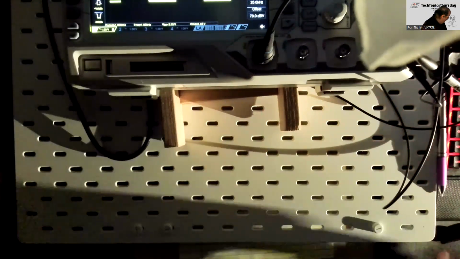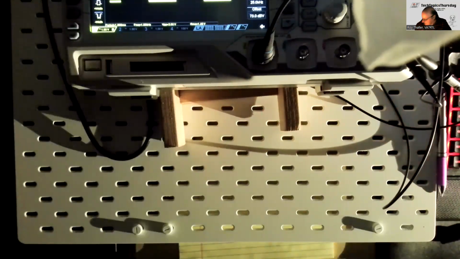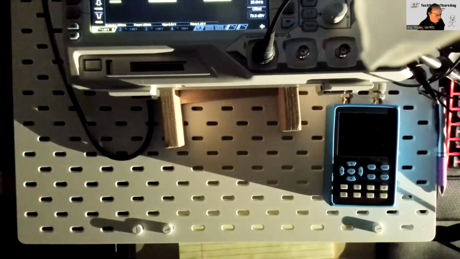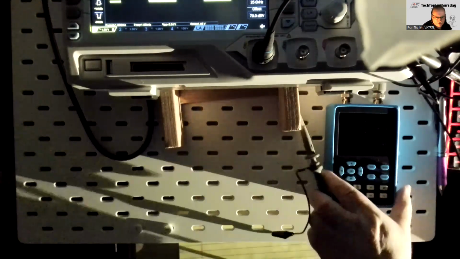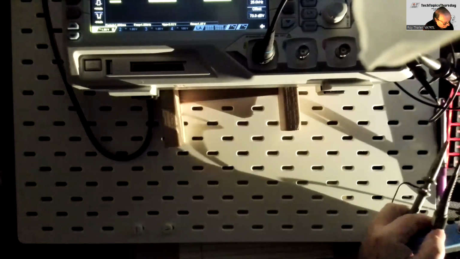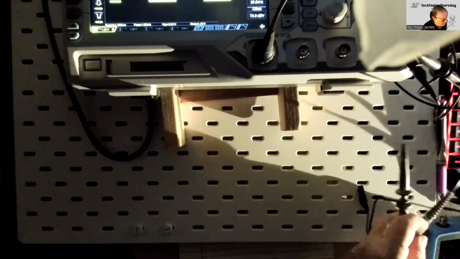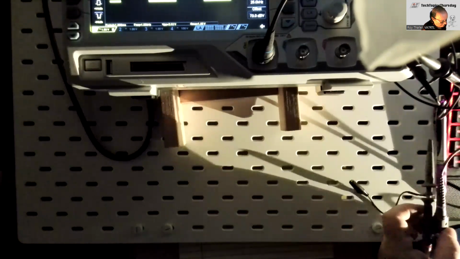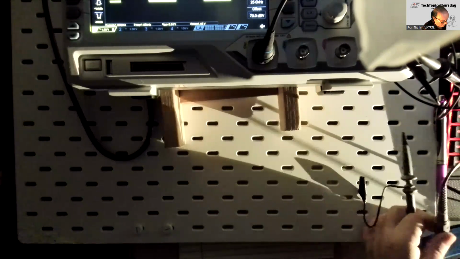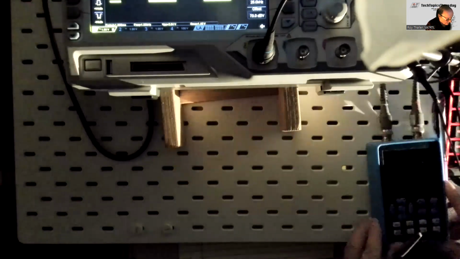And now we have this one here. This is another one that you can get. The thing to be careful of with this one is that the probe here has no insulation on it. So if you happen to connect something onto the black lead and you accidentally touch this, you could get a shock. So let's take a look at this one.